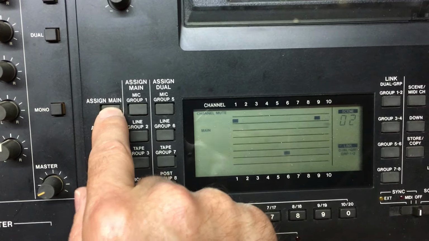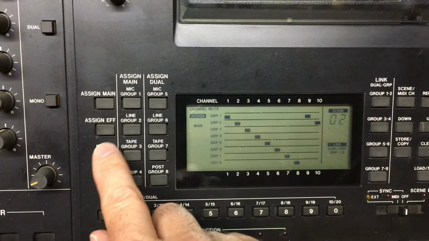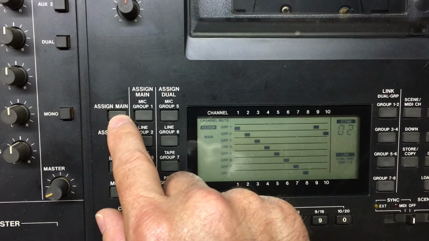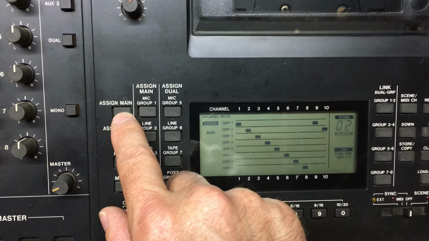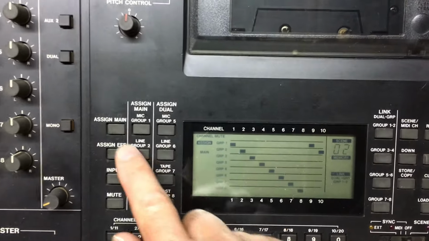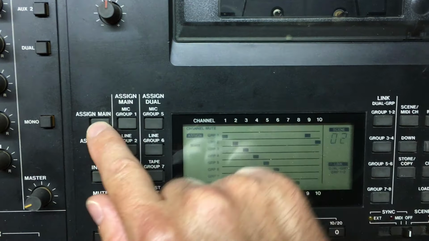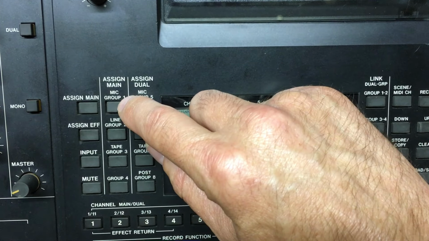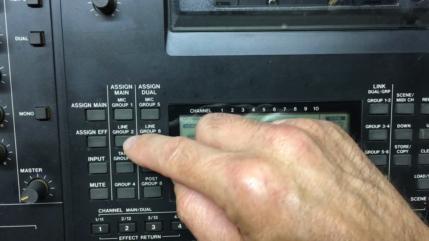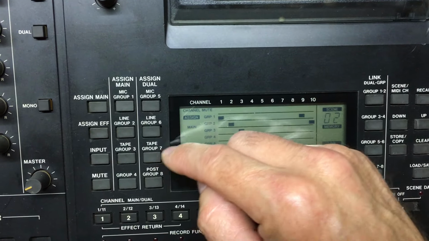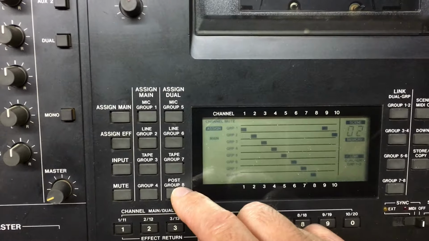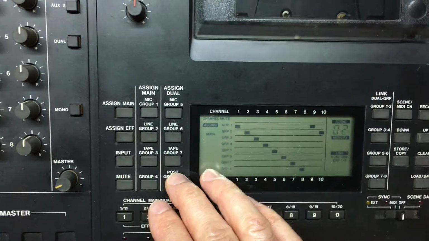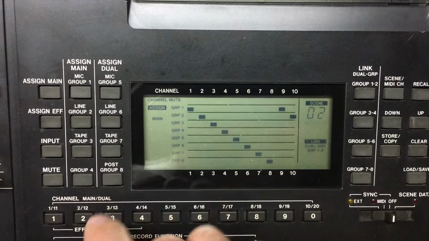Now let's look at the main assignment. So we have the main input and dual input. Now we're going to look at where the channels go. And so when you're on the main assign page, now we're looking at the group labeling. Group 1, Group 2, Group 3, Group 4, Group 5, Group 6, Group 7, Group 8. You can see what I'm talking about. It would have been helpful if they had used different colors or something. But once you get used to doing this, you probably won't even think about it.